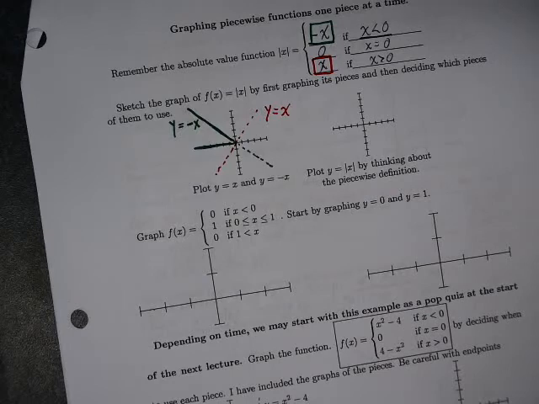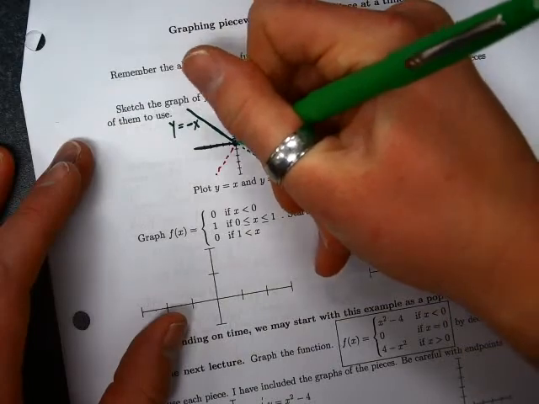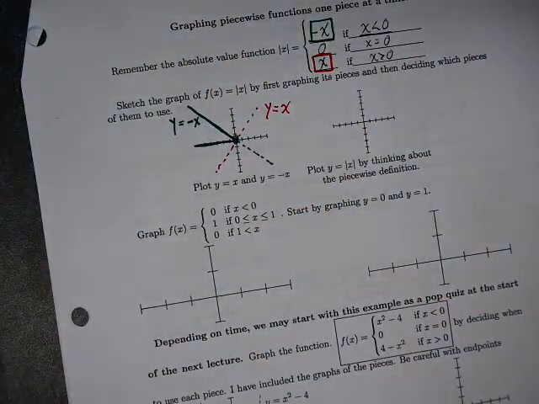It looks like something changes at x equals 0. At x equals 0, what y value do I get? 0? So it looks like this carries on. It stops applying at 0, but at the point 0, it continues to apply. When x is positive, do I care about red or green? Red.